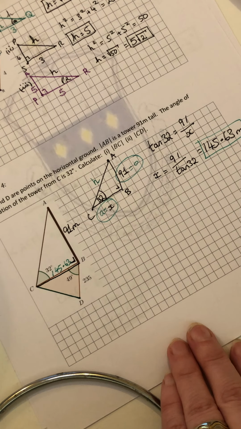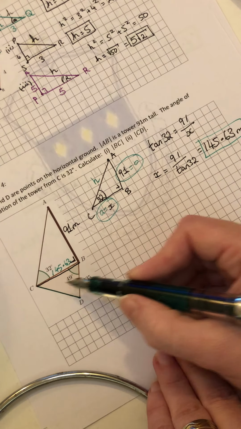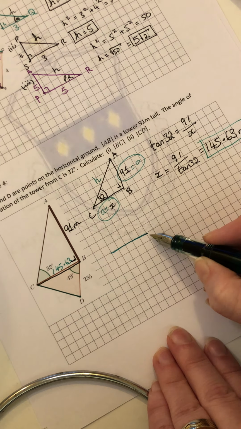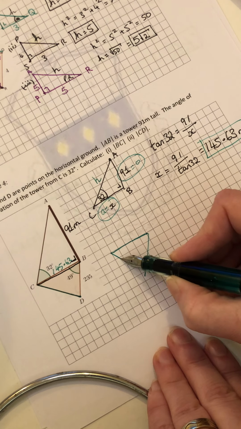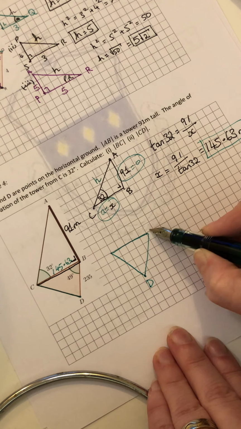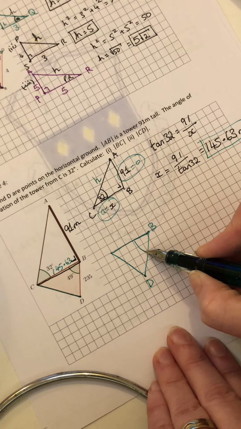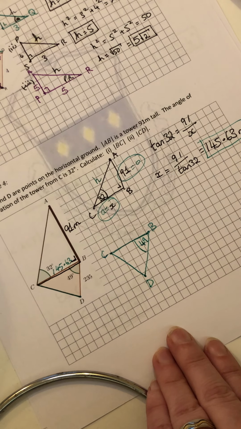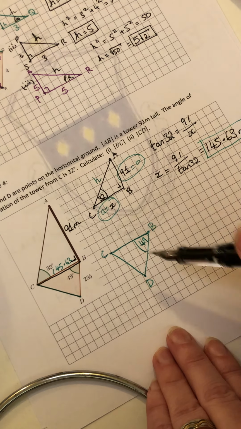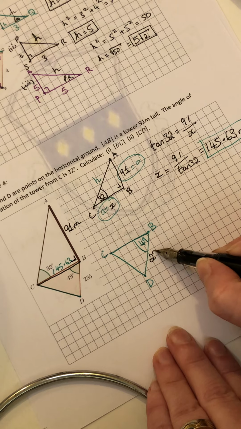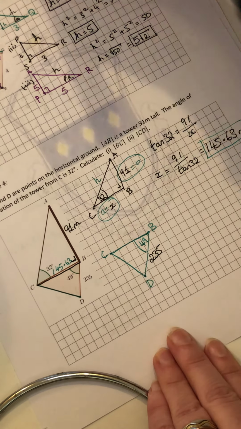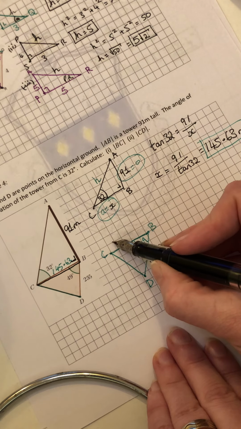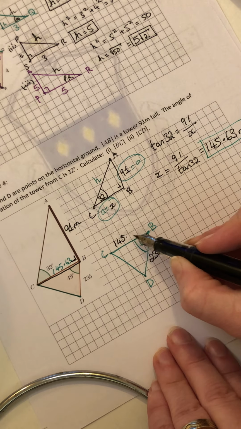Now, this is interesting because this triangle on the ground is not a right-angled triangle. Or at least we certainly can't assume that it is. D, B. That angle in there, however, is 49. And we know this distance here is 235 because it's on my diagram. And CB, we've just calculated, is 145.63.